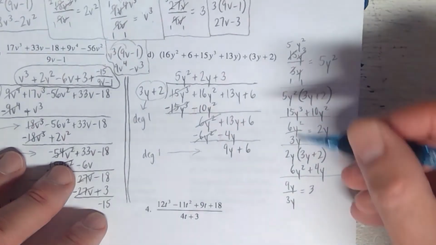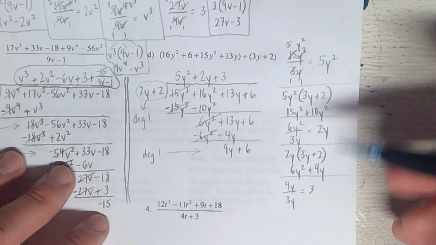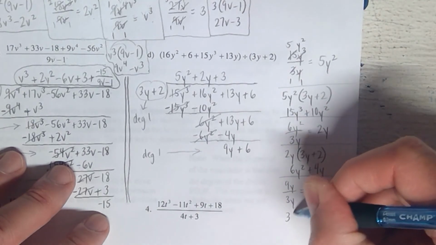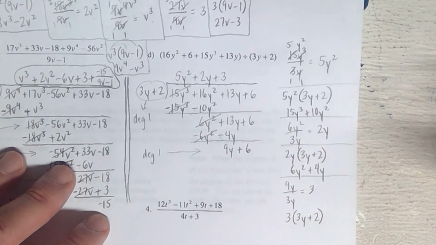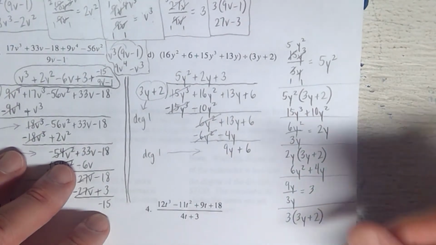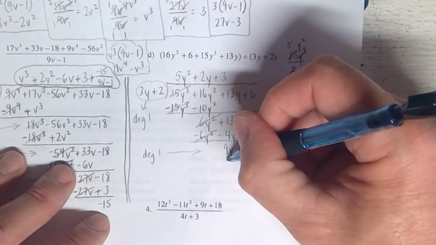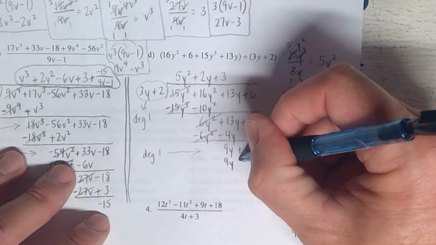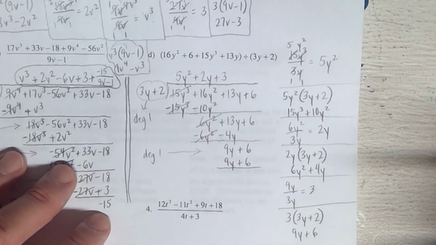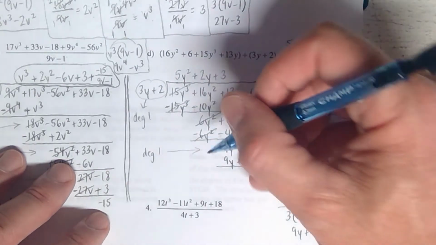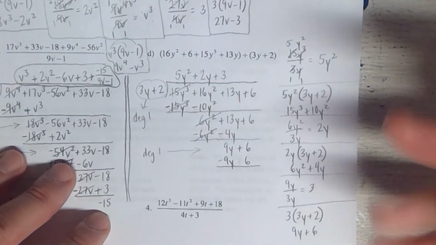And then something interesting happens here, but let's go through it. Let's go through the normal thing here first. 3 times the outside part here, again, put it in brackets. And what do we get when I distribute that out? 9y plus 6. So I bring that down, but I need to change the signs of the second line before I combine like terms. Okay, so this becomes negative 9 and negative 6 on the second line.